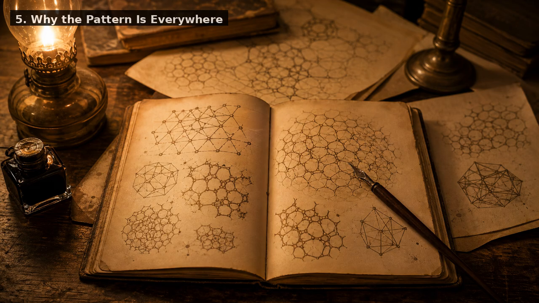So who first drew these tidy cells? A mathematician named Voronoi studied them in detail. Dirichlet had sketched the idea even earlier. For us it is geometry, clean and exact. For nature it was never a calculation at all.